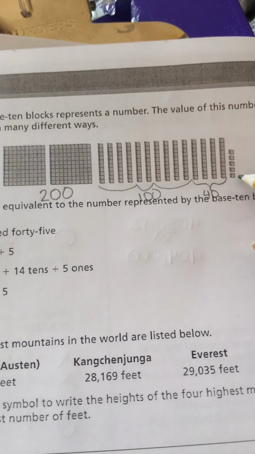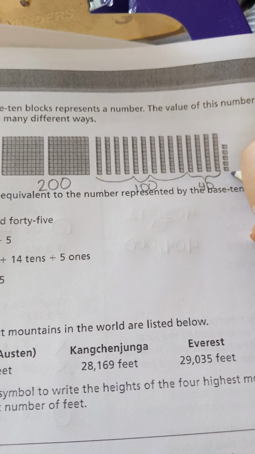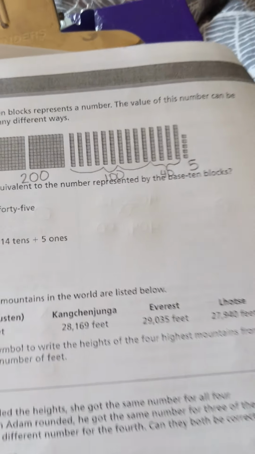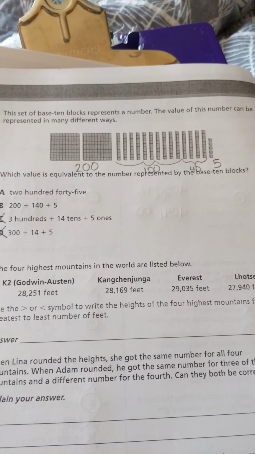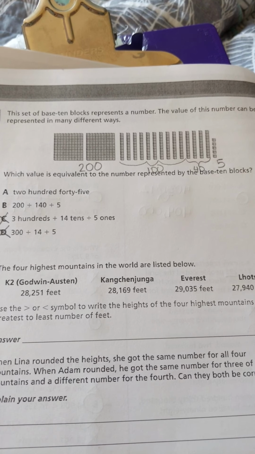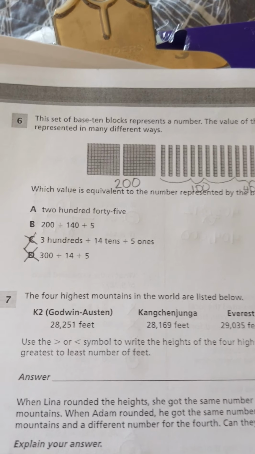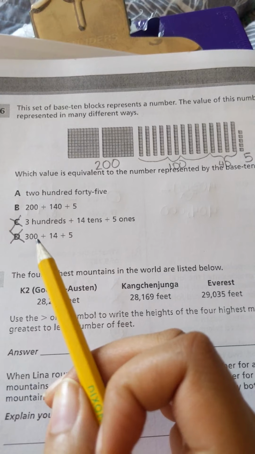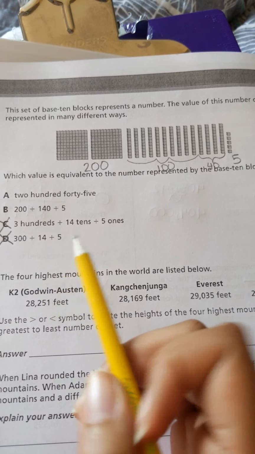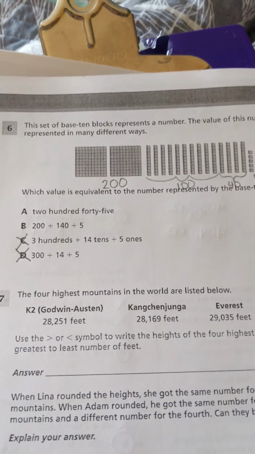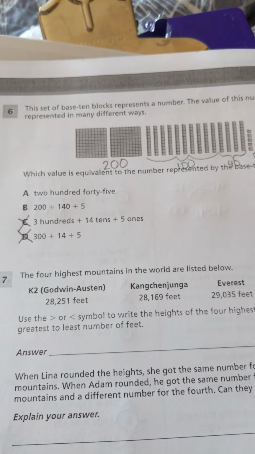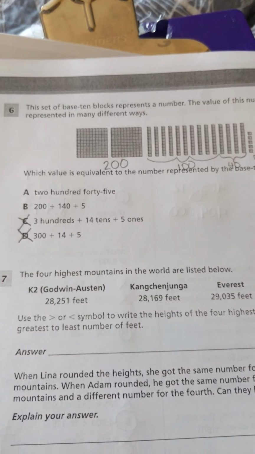And then how many ones do we have? 1, 2, 3, 4, 5. 5 ones. Oh my goodness. So let's see here. Could our answer potentially be 314 and 5? Maybe, because there's 300 here. So let's go through each of our answers and find out.